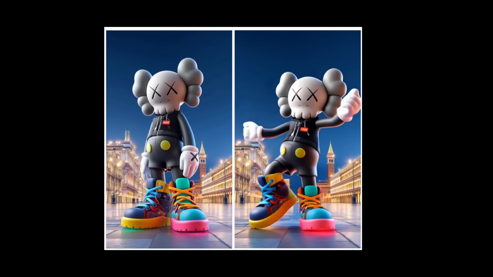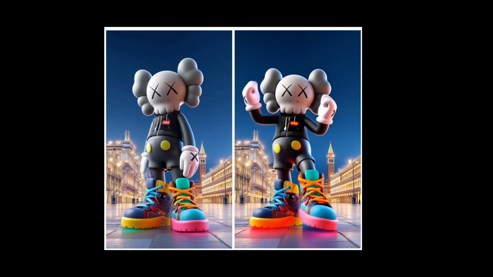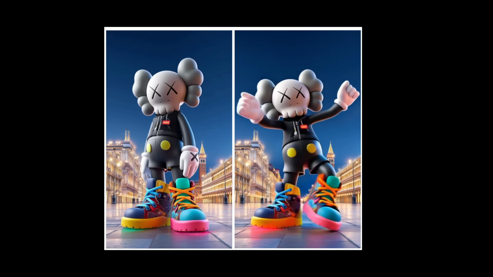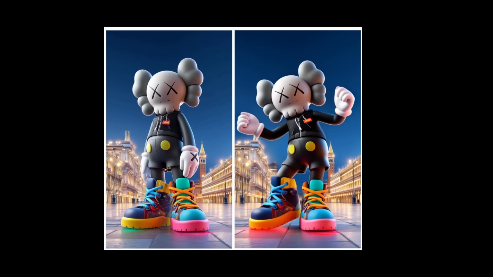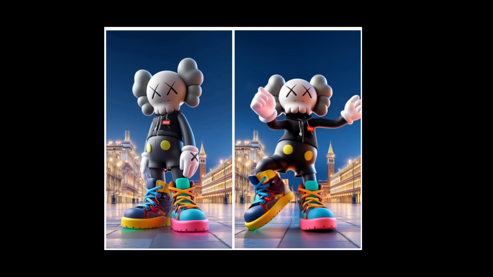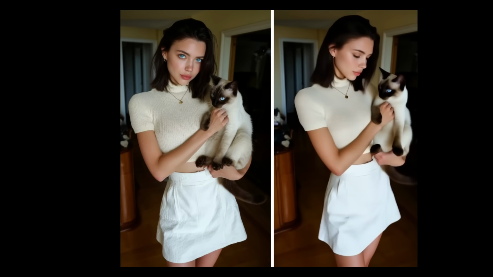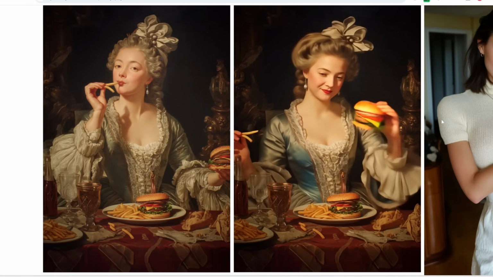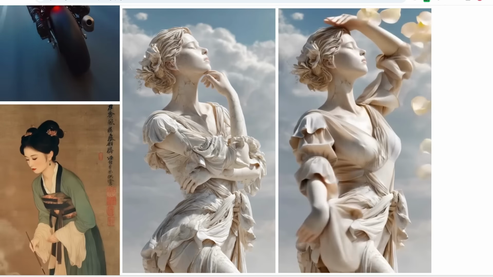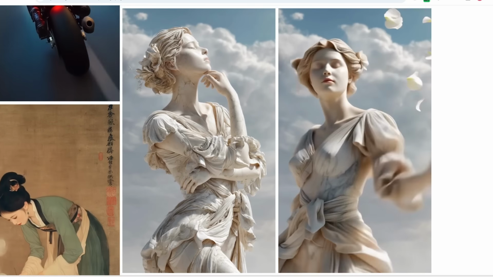So here are some of their demos. You can upload this image and you can get this character to dance like this. Notice how consistent everything looks. There's minimal warping going on. Or you can generate a photo of this woman and her cat and get her to move around like this. Or you can input this woman and get her to eat the food. It's particularly good at dancing videos, by the way.